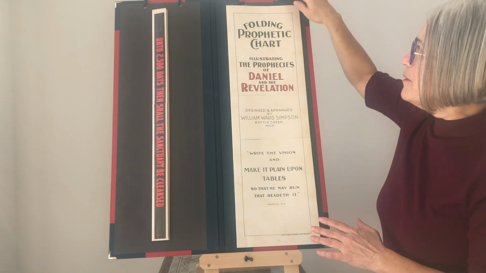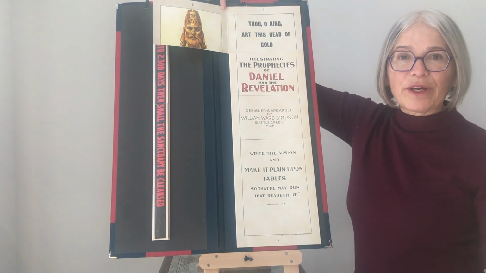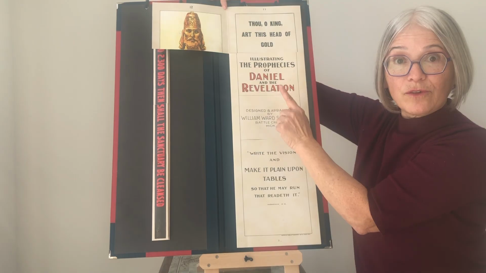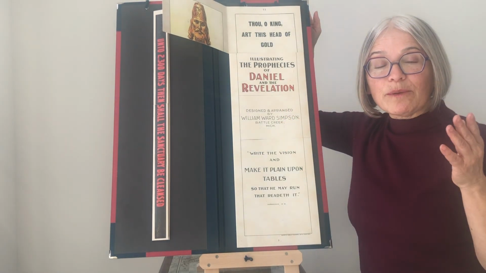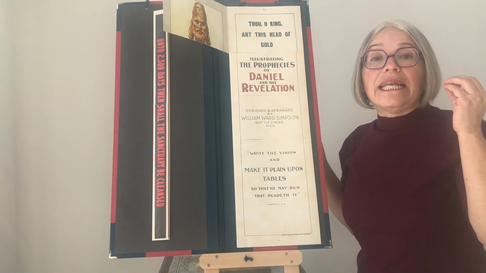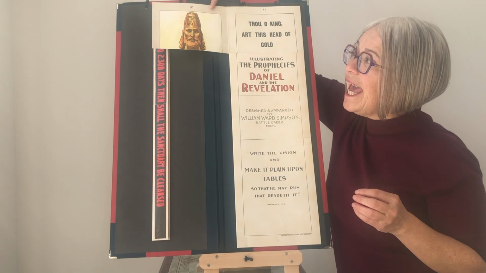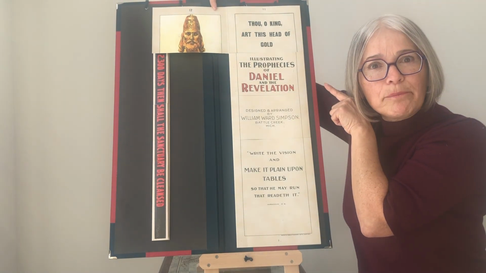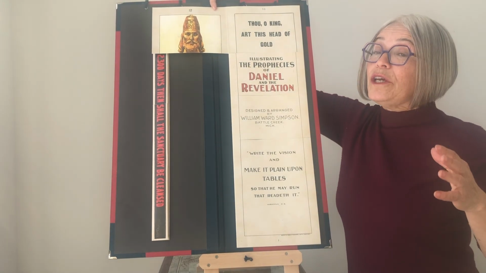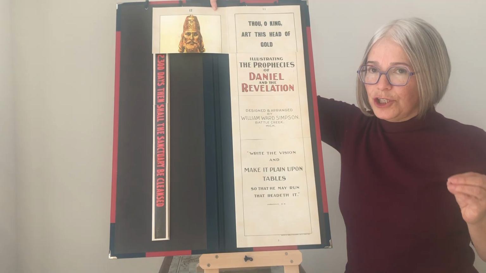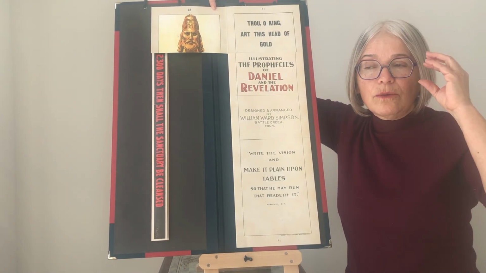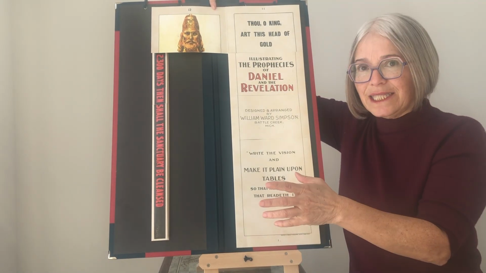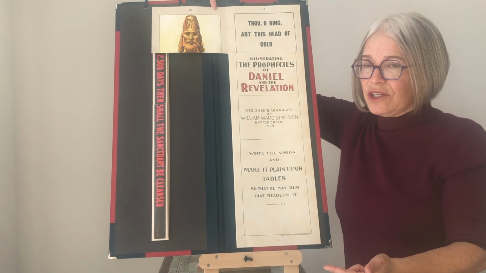So let's see. The statue that Nebuchadnezzar saw, the head was of gold. And Daniel told Nebuchadnezzar that God told Nebuchadnezzar that the head of the statue represented Babylon. And we also learned when we read Daniel 2, the kingdom of Babylon was going to come to an end and another kingdom was going to follow.